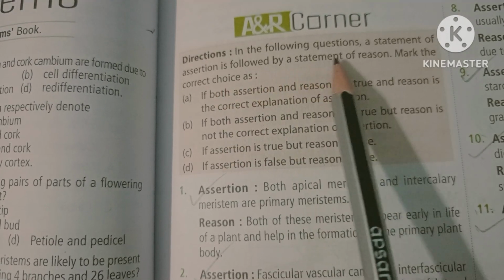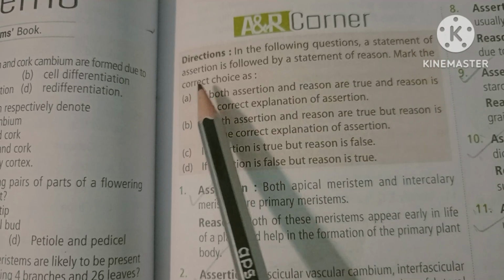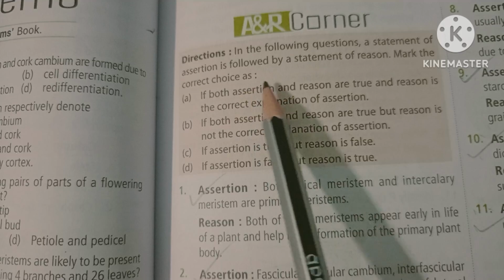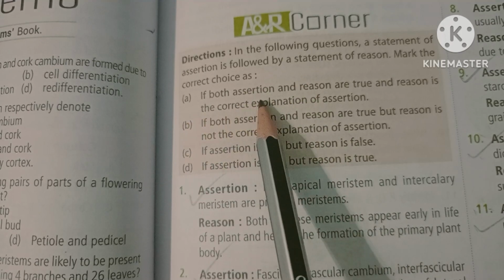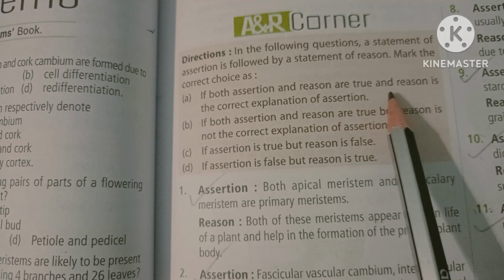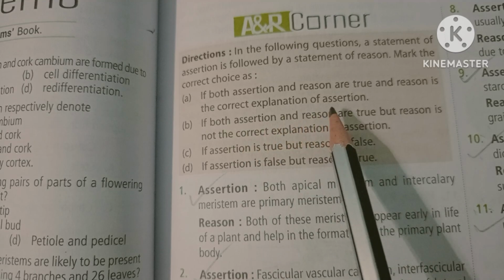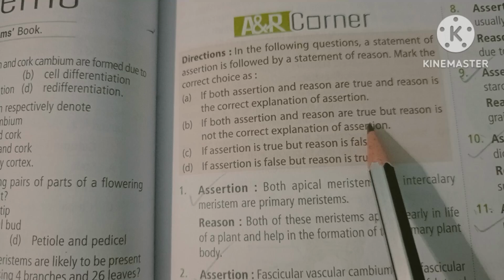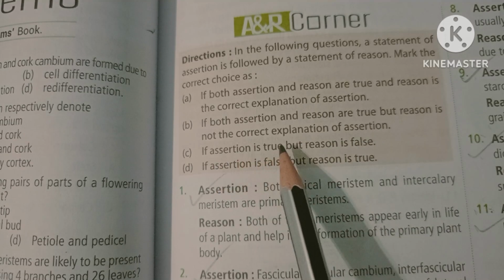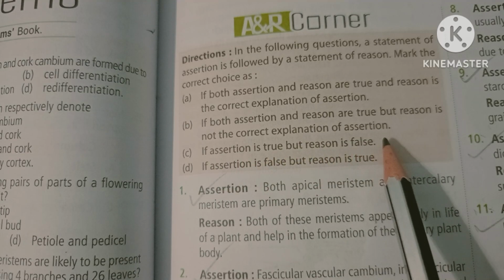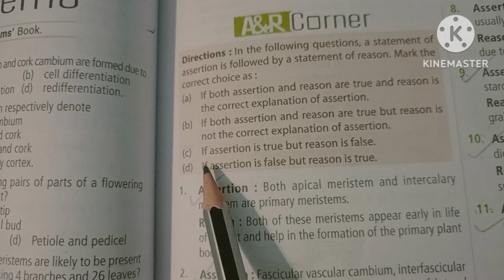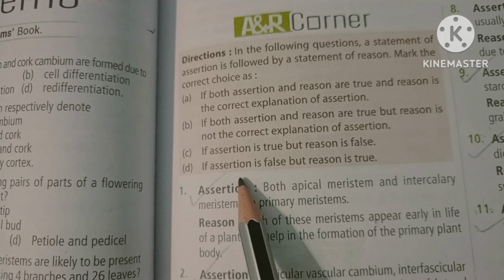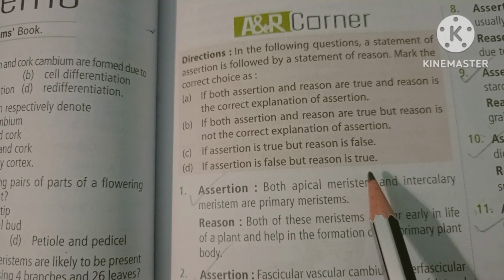Direction: In the following questions, a statement of assertion is followed by a statement of reason. Mark the correct choice as: A. If both assertion and reason are true and reason is the correct explanation of assertion. B. If both assertion and reason are true but reason is not the correct explanation of assertion. C. If assertion is true but reason is false. D. If assertion is false but reason is true.